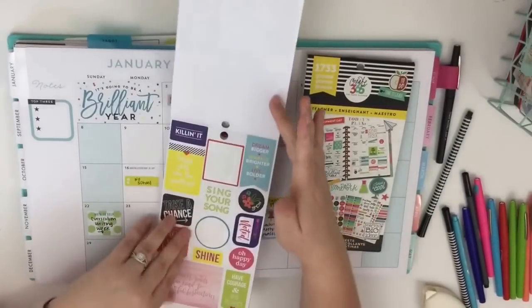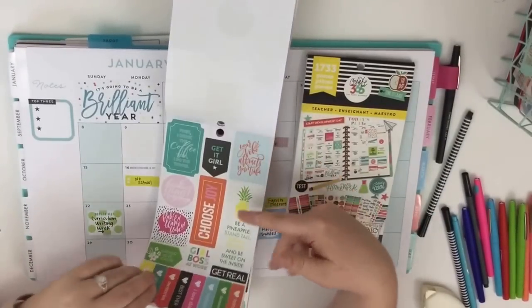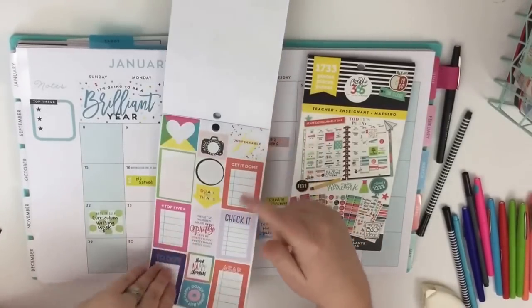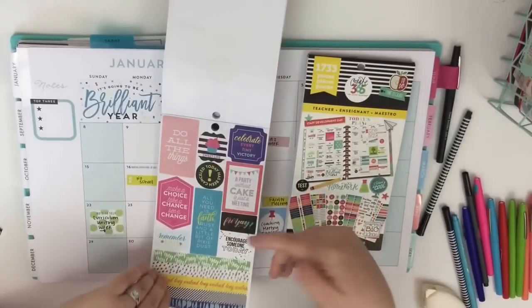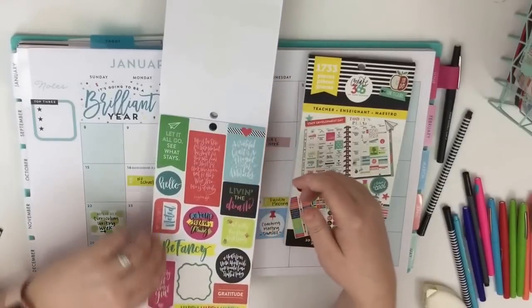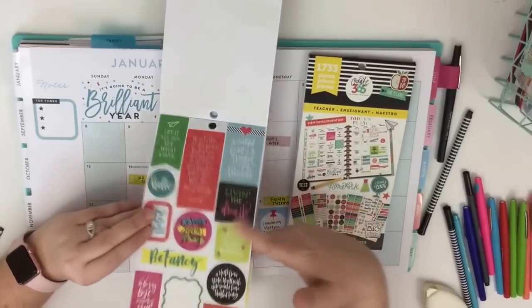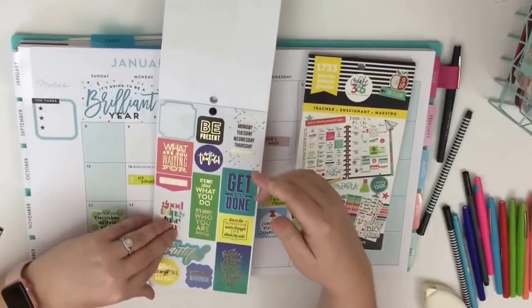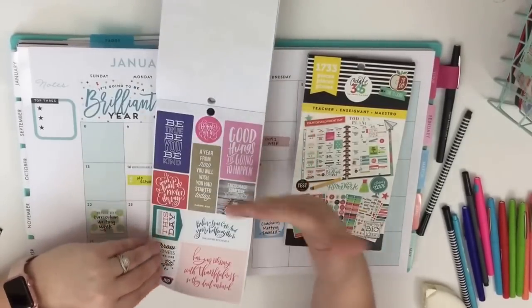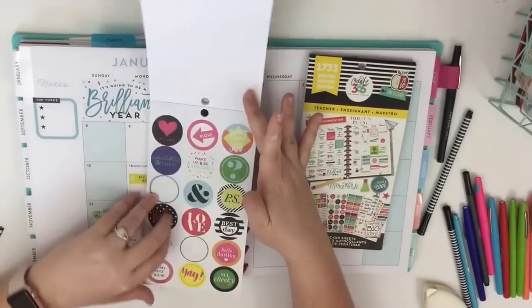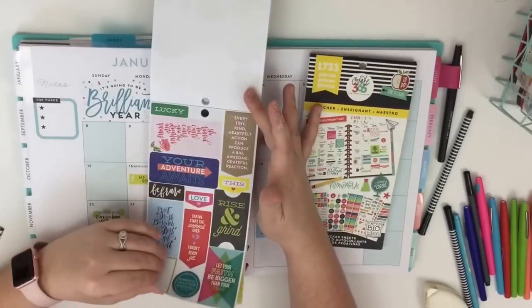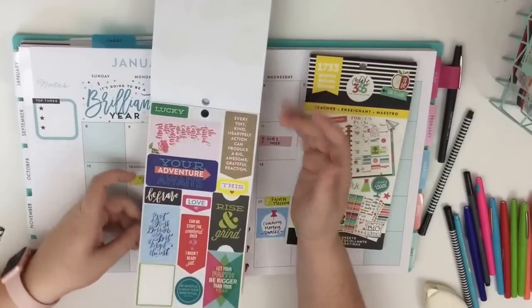So I feel like I need a sticker that's going to inspire me to really get back into that work mode. I really like that one, but I don't know if it really has much to do with work. Sometimes when you pick a color theme, it does make it a little harder because you can only really use stickers that are in it. I kind of like this one.